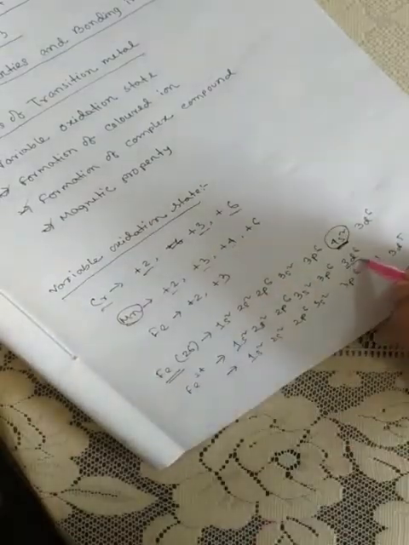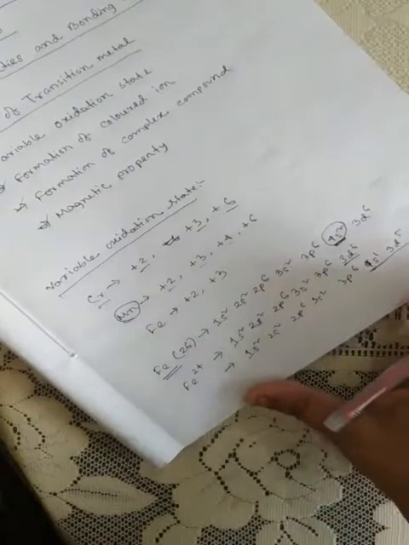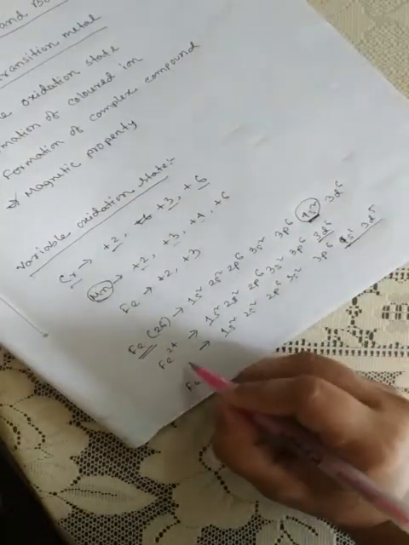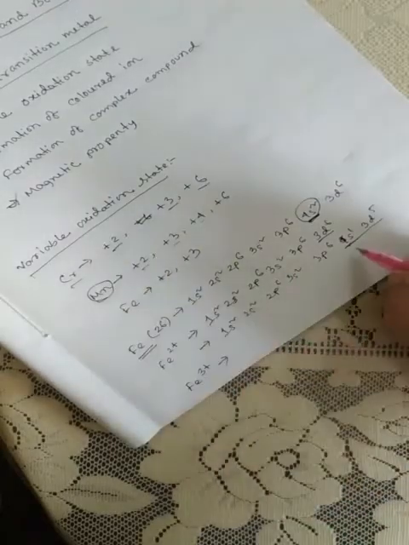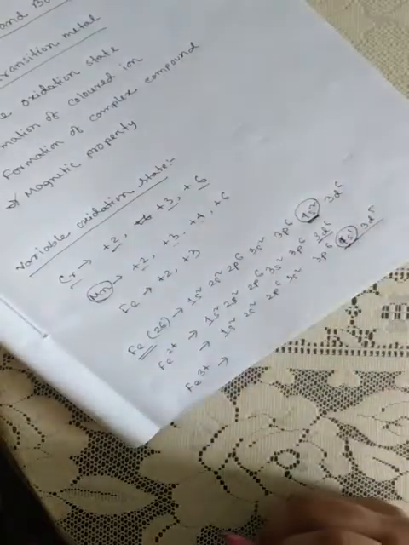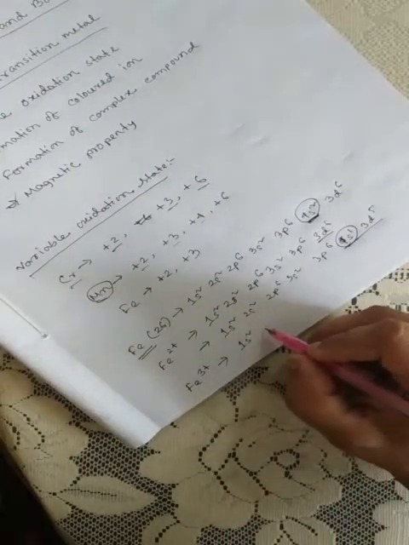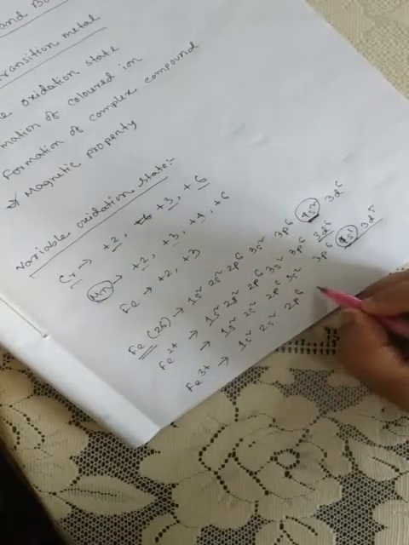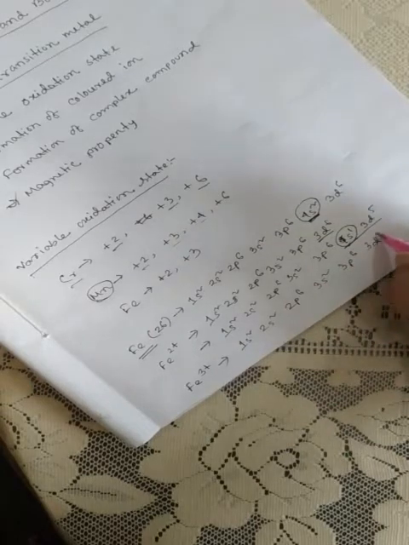We can write the electronic configuration like that. For the other stable ion of iron, Fe3 plus, this electron is also released. That means the electronic configuration looks like this: 1s2, 2s2, 2p6, 3s2, 3p6, and 3d5.